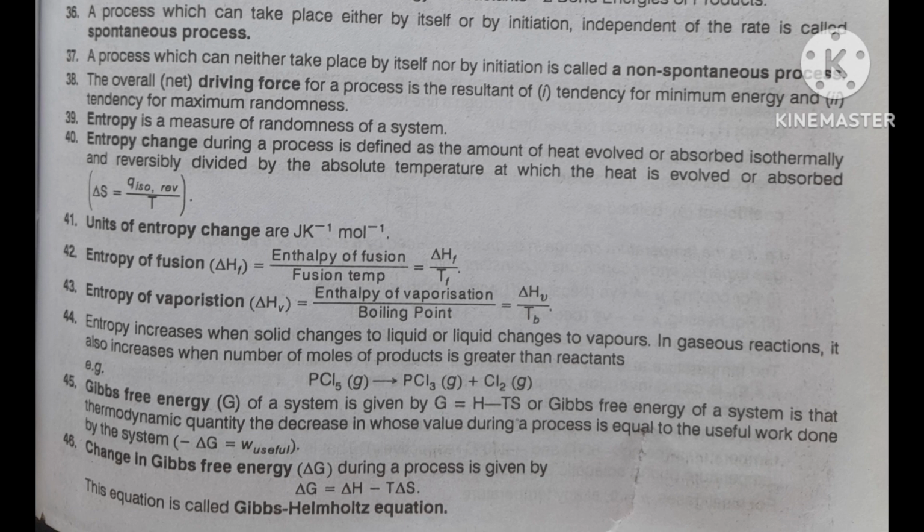Suppose in a school or college, 60 students are there in a classroom. Suppose in one bench 6 students are sitting and 10 benches are there. Then 10 into 6, 60 students are sitting in a proper way. Correct? All students will be sitting in a proper way.